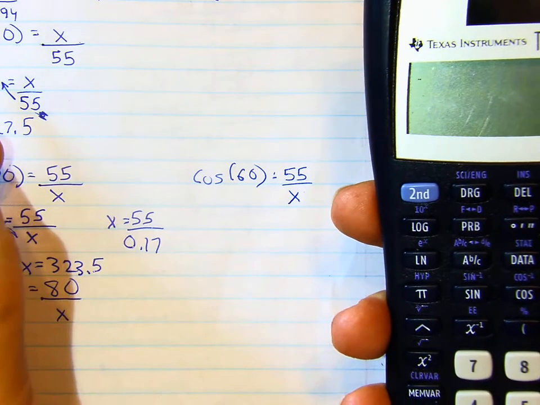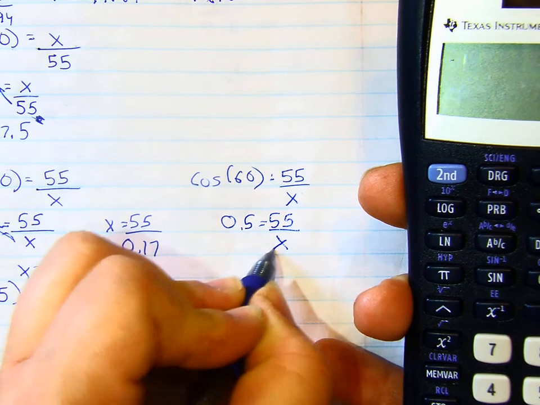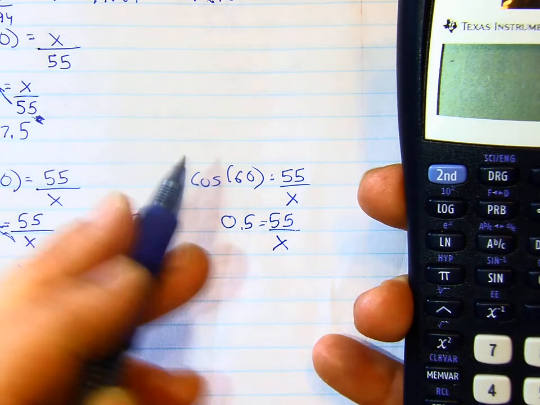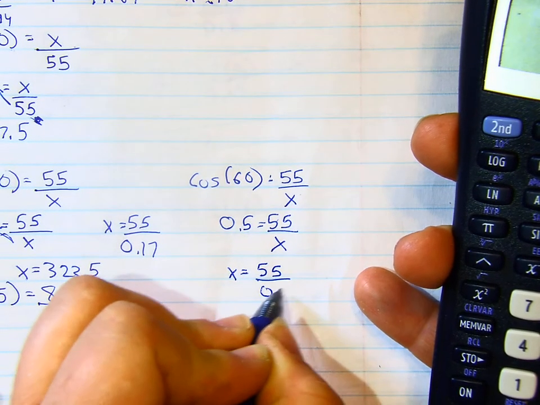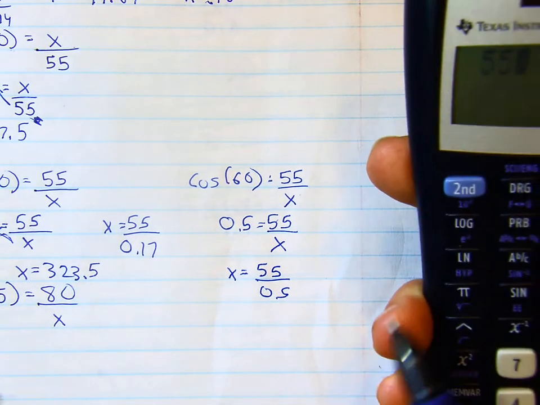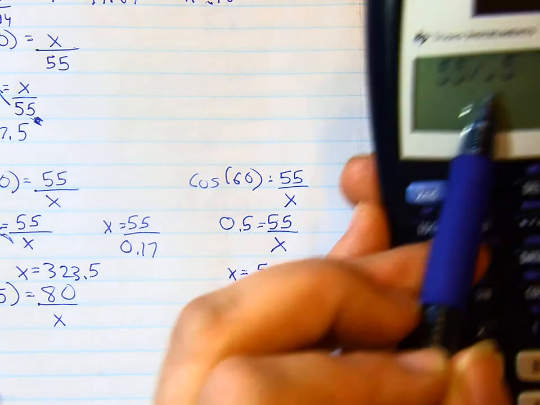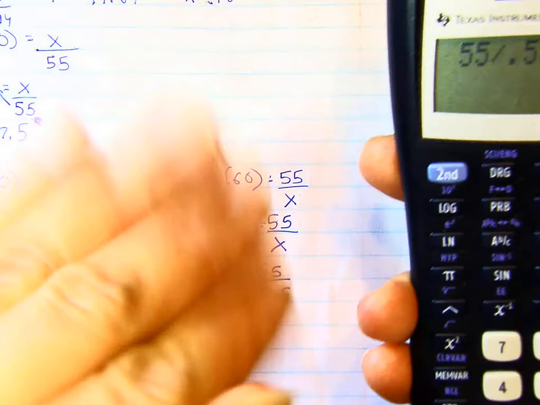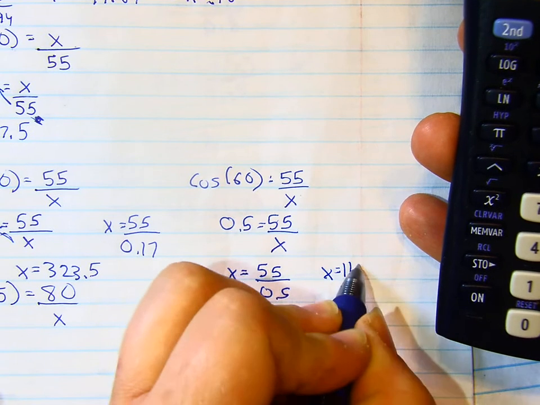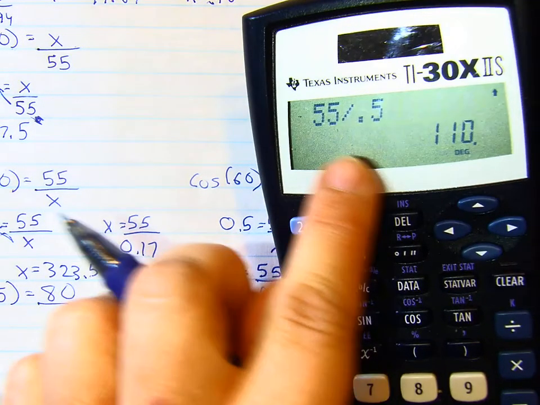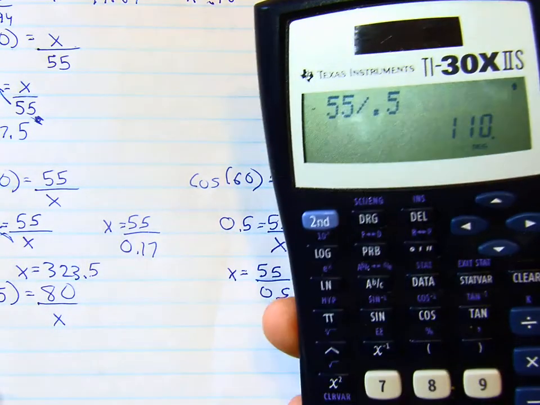So we already know cosine of 60 is 0.5. And I just know that from my previous problem over here. So x would equal 55 divided by 0.5, or half, basically. But since it's divided by a half, remember you're going to flip it. And so it's the same thing as x equals 110. Worst case scenario, use your calculator. If you can't remember about dividing by 1/2 and the division of a fraction, worry about your calculator at this point in time.